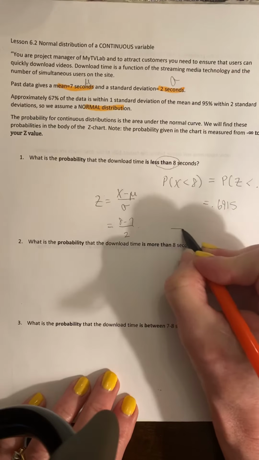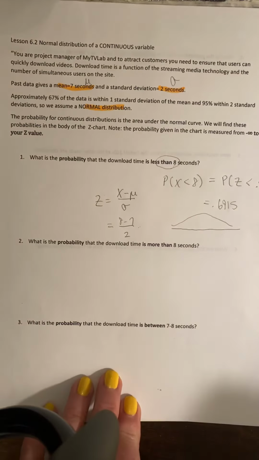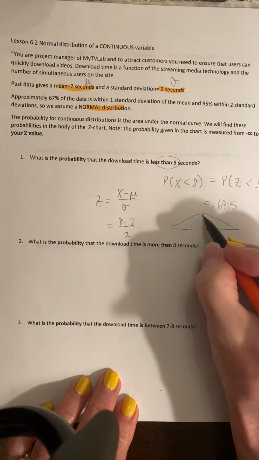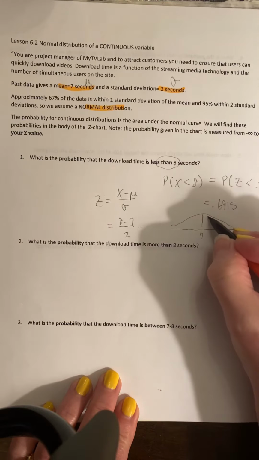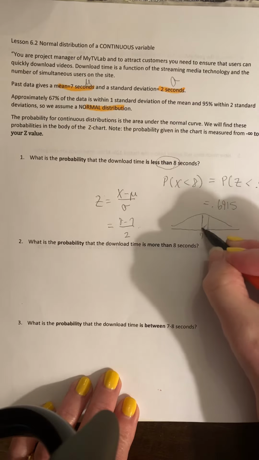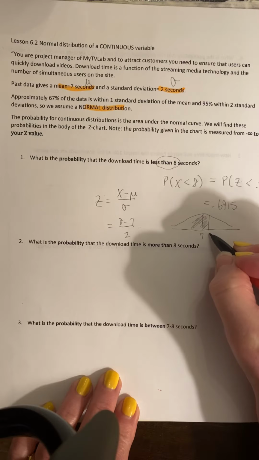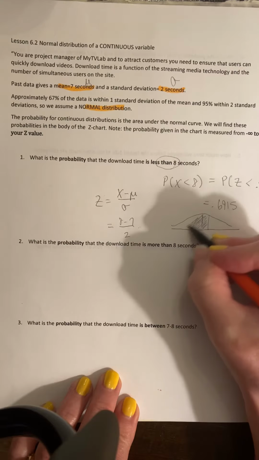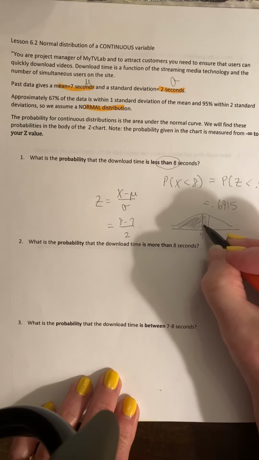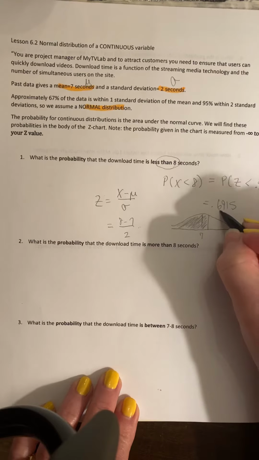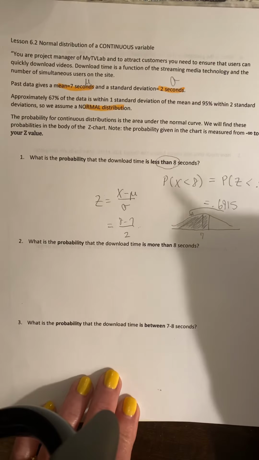And again, what we're looking at is a normal curve. This is always going to be your mean. Less than 8 seconds, 8 seconds would be on this side. So we would expect a positive z-score, because we're to the right. And remember, that chart always gives us the area under the curve to the left, and that is your probability. About 69% of this is shaded.